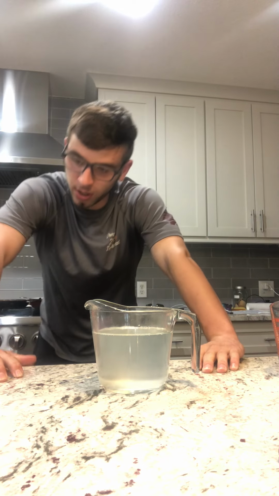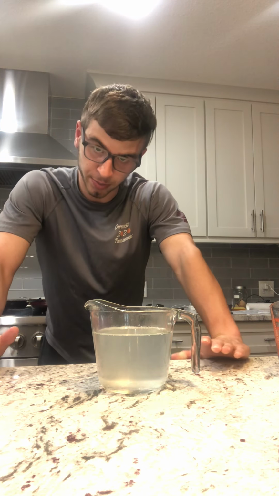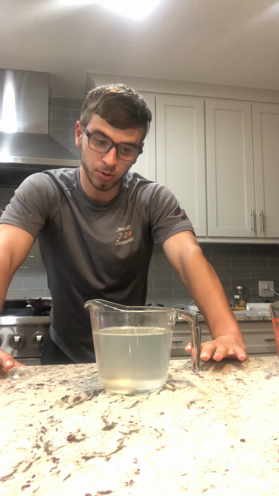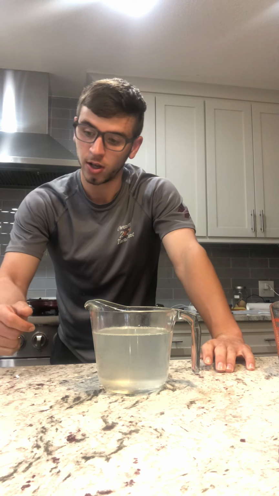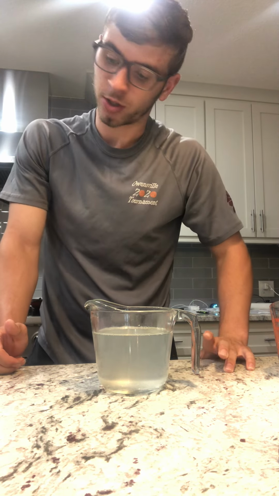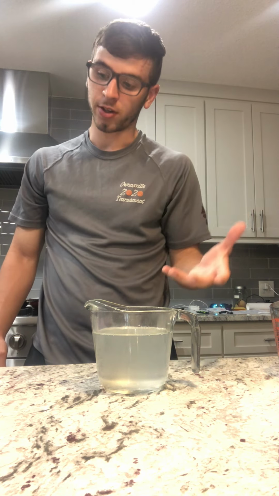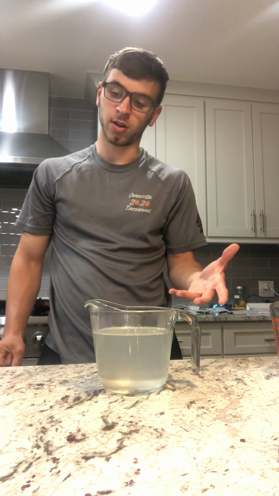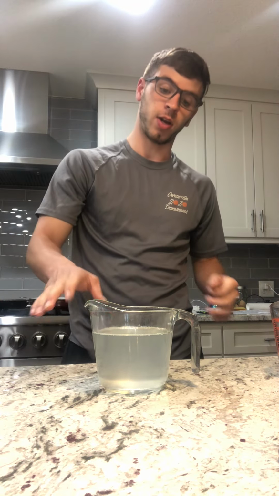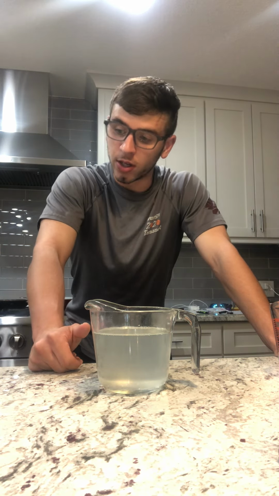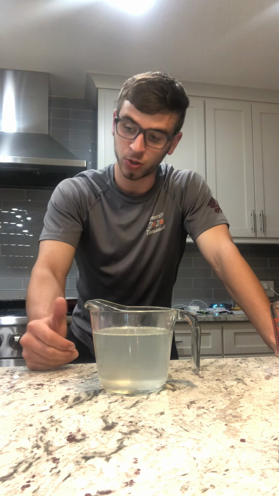The concentration of the reaction as well as the temperature are going to affect how fast the reaction occurs. So if I were to increase the concentration of either I2 or I-, it's going to cause the reaction to occur faster. Another thing I could do to increase the speed of this reaction would be to increase the temperature as well.